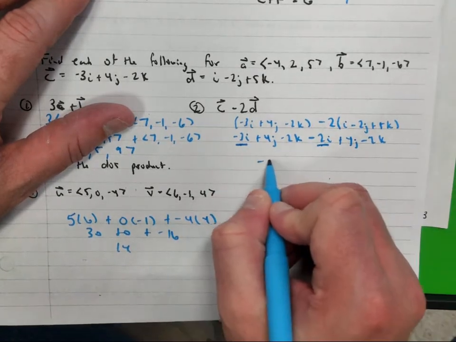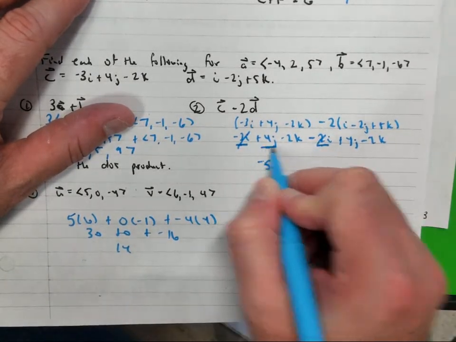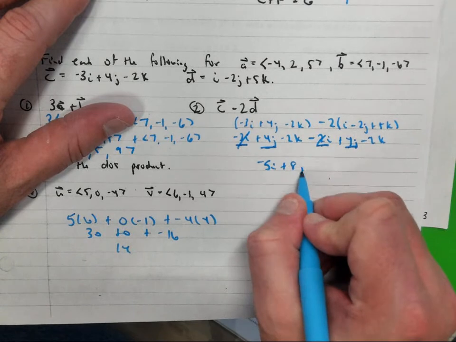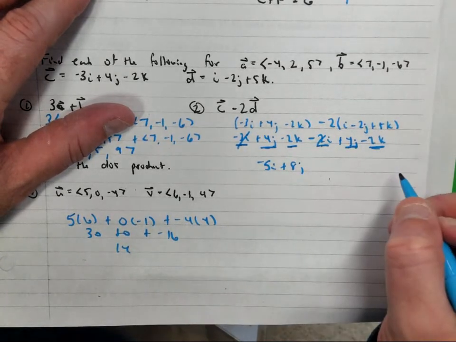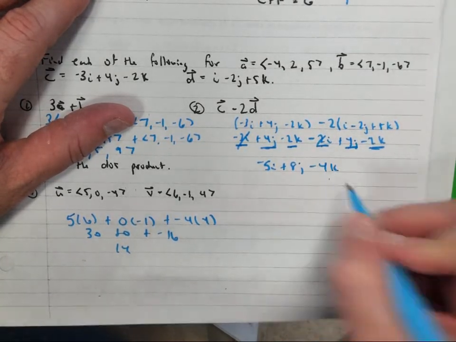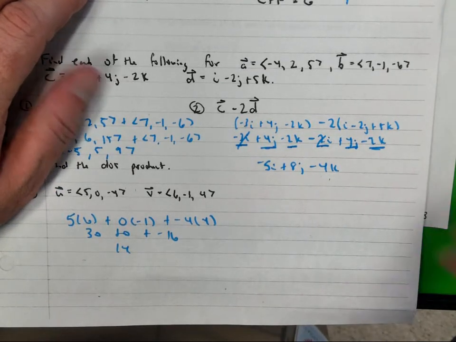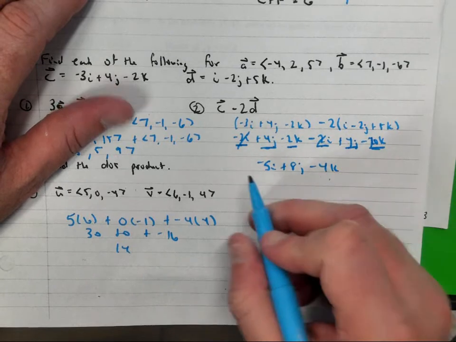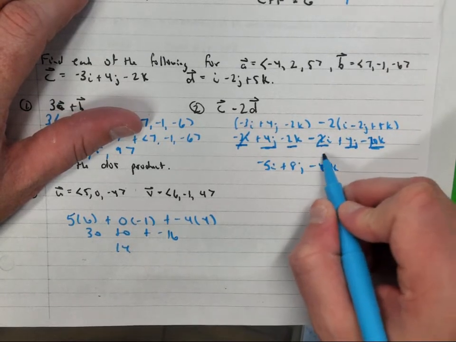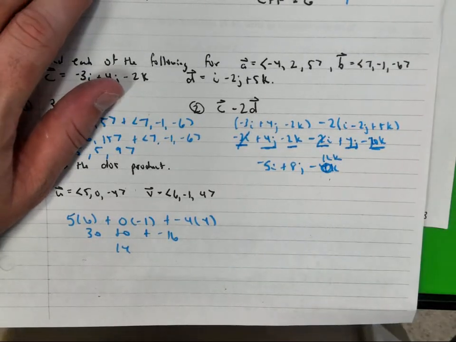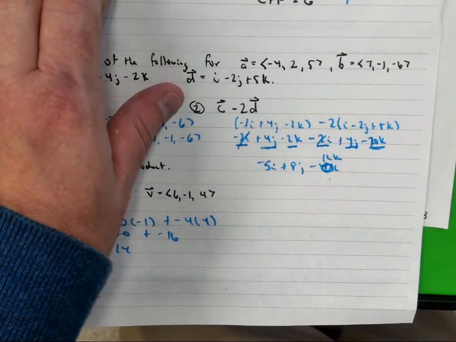Negative 3I, that gives me negative 5I. 4J and 4J is 8J. Negative 2K and negative 2K is negative 4K. Oh, what, did I mess up somewhere? Oh, that's 5. I'm sorry. Very good. Negative 10 and negative 2 would be negative 12K. Sorry about that. Are we good on that?